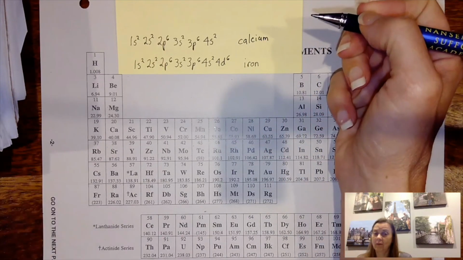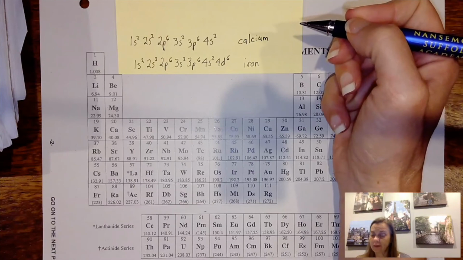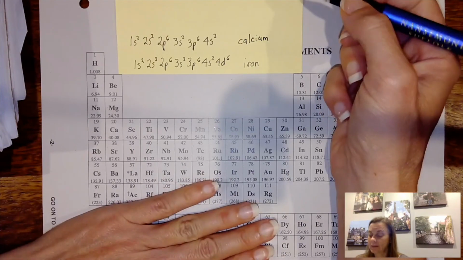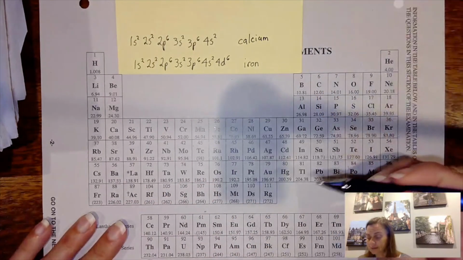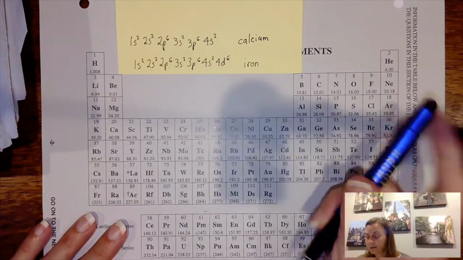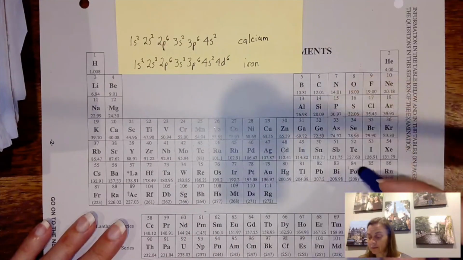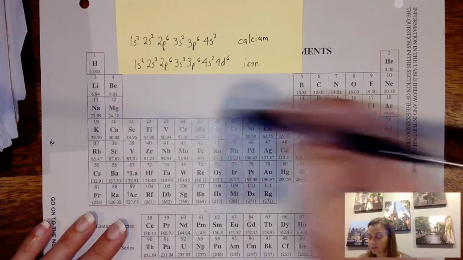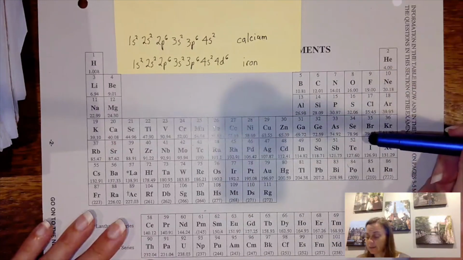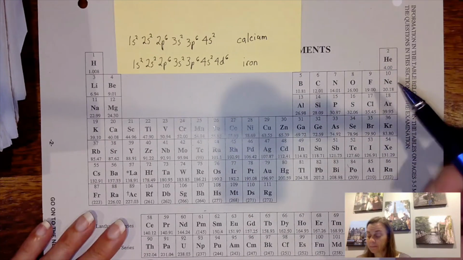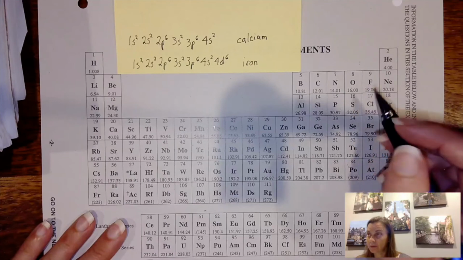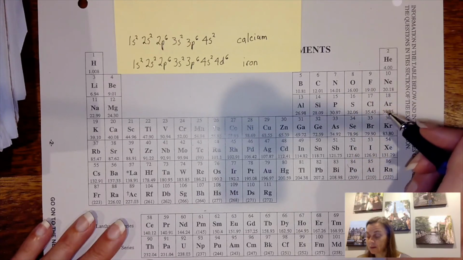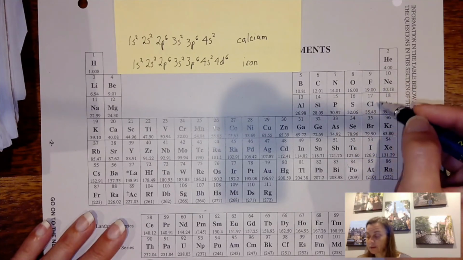Now, what's different when it is an ion? Not a lot. Generally speaking, if it's an S block or P block element, then its final configuration is going to be a pseudo-noble gas configuration. So let's look at the chloride ion.